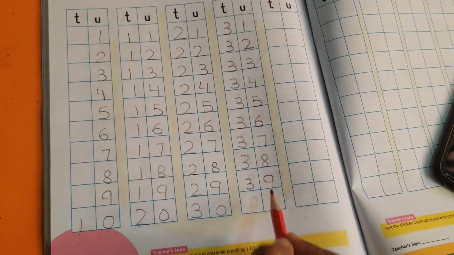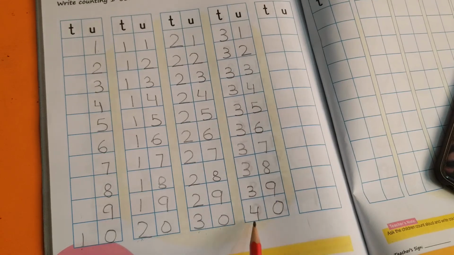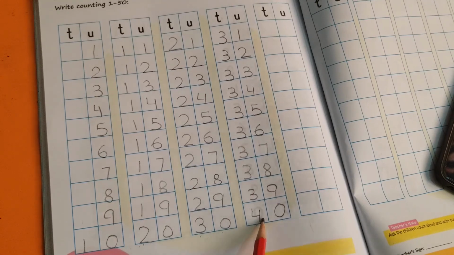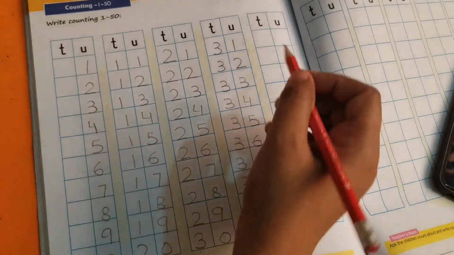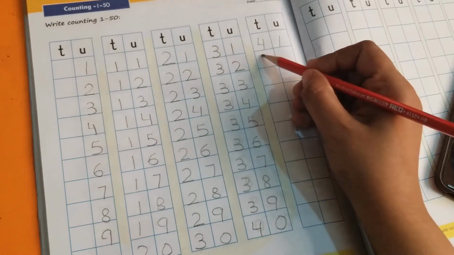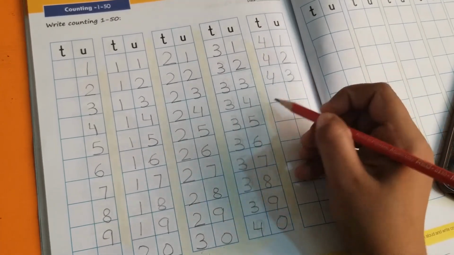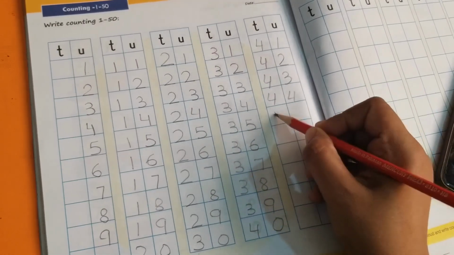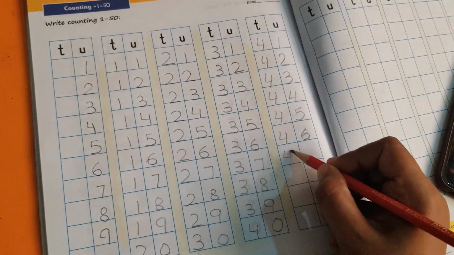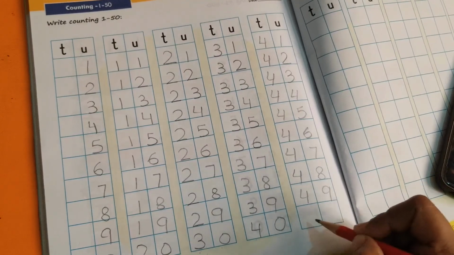3, 9, 39. Now we will write 4 tens and 0 make 4, 0, 40. 10, 20, 30, and 40. So we will start the line of 40. 4 tens and 1 make 41. So children, 4 tens and 2 make 42. 4 tens and 3, 43. 4, 4, 44. 4, 5, 45. 4, 6, 46. 4, 7, 47. 4, 8, 48. 4, 9, 49.